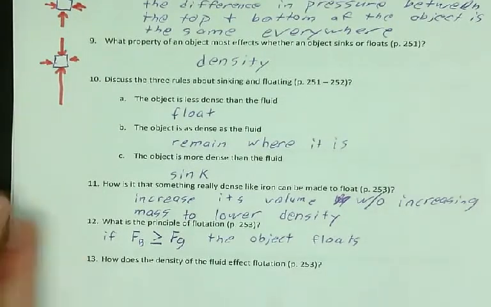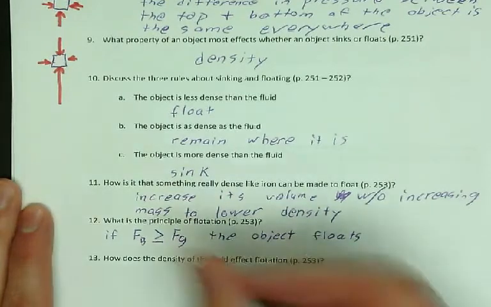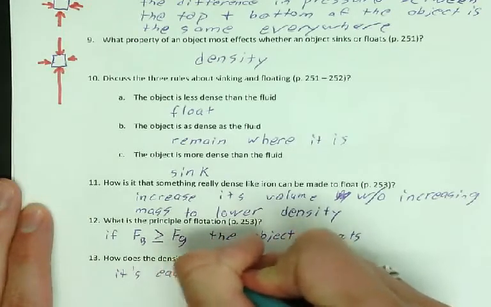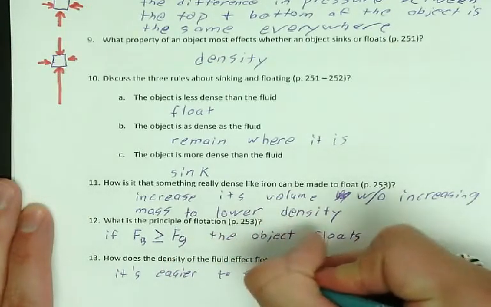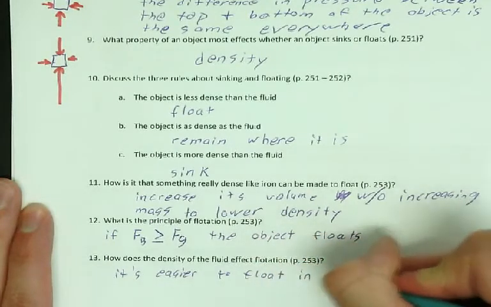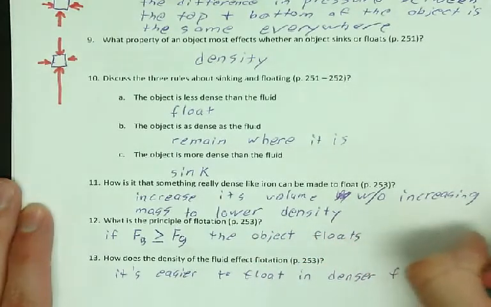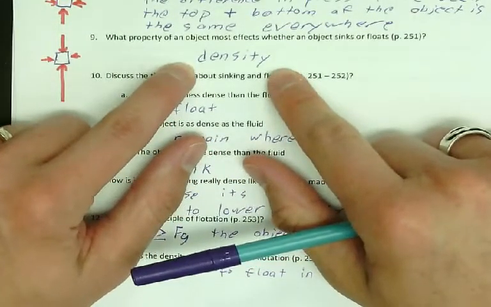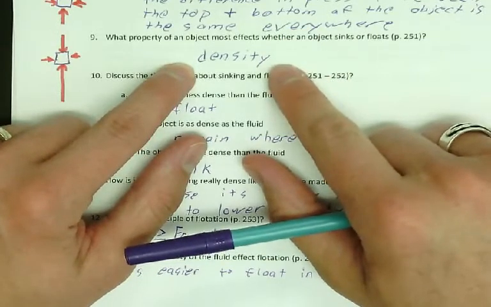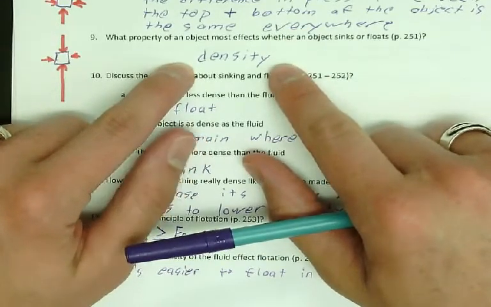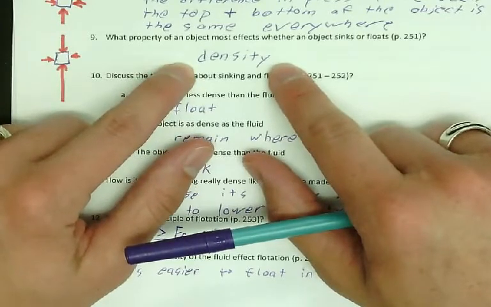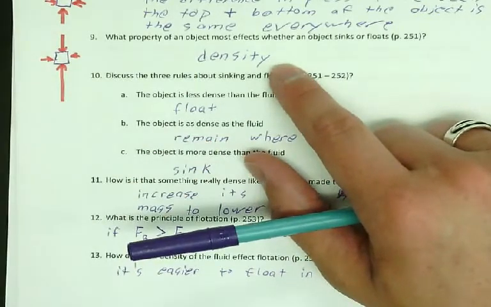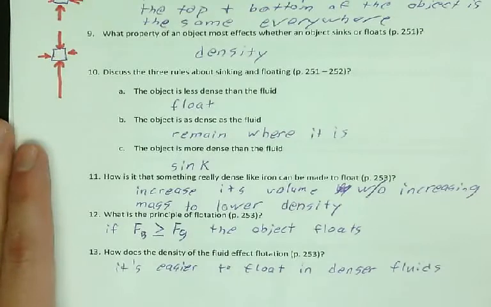And then lastly, how does the density of the fluid affect flotation? So it's easier to float in denser fluids. And again, the reason for that is the density affects the object sinking or floating. If you're less dense than the fluid, then you'll float. If you're more dense than the fluid, you'll sink. If you use a denser fluid, you'll be able to float easier because your density won't change, but the density of the other object will go up.